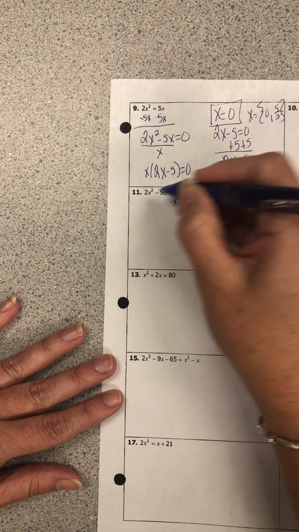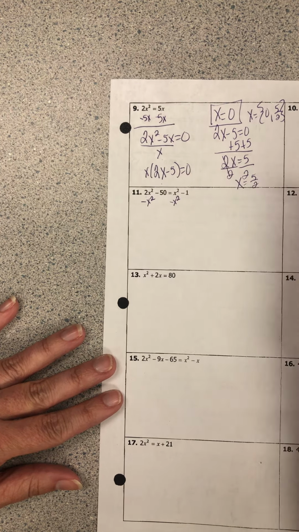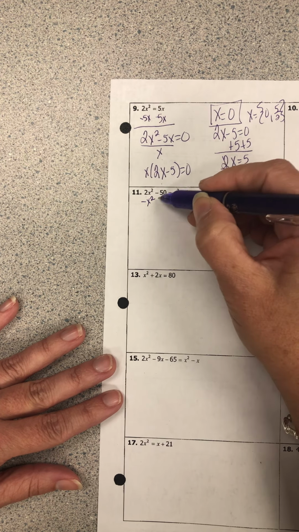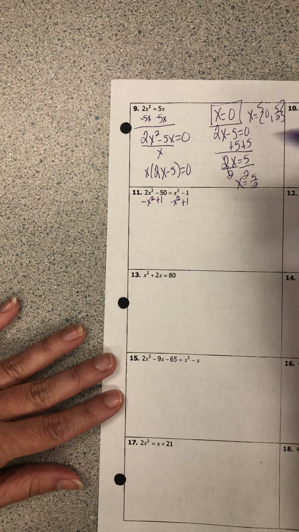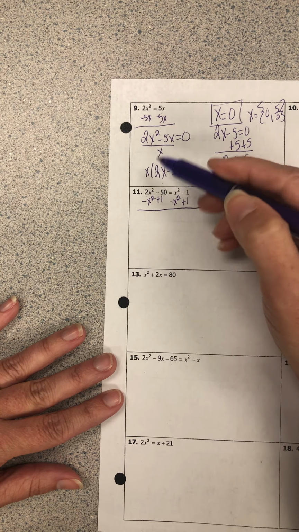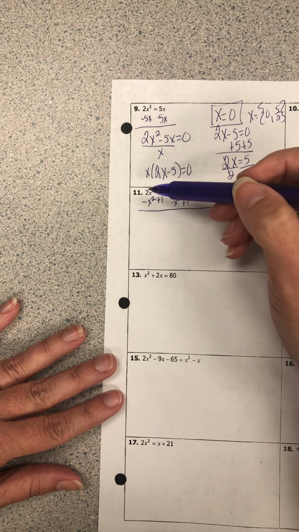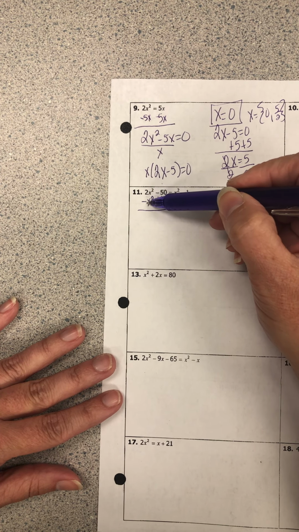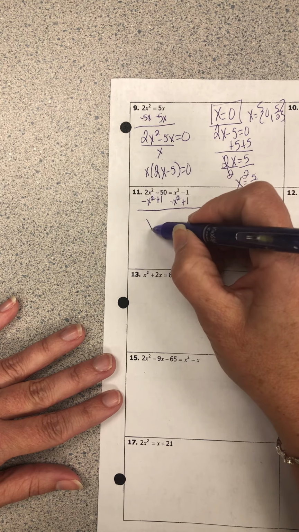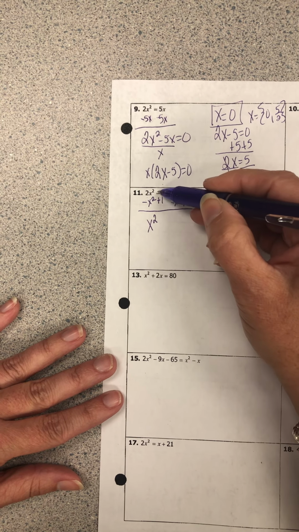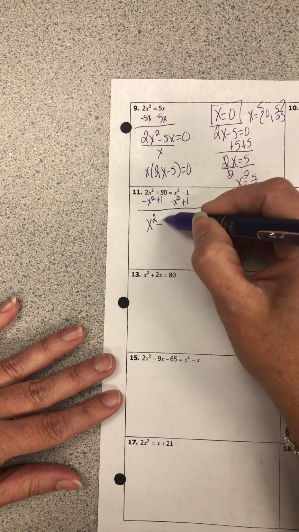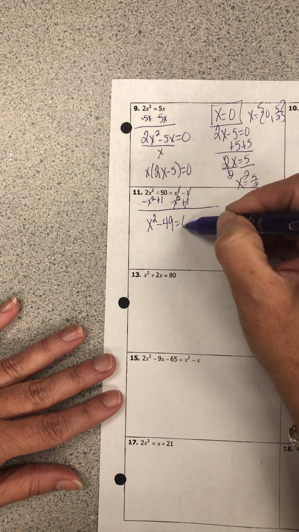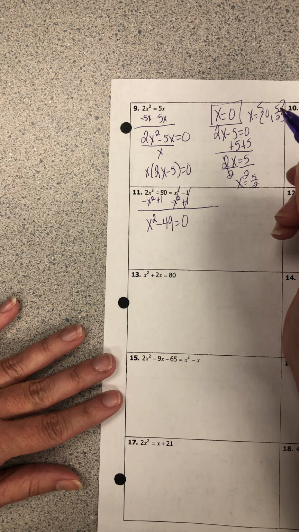So to move a square, I'm going to subtract it from both sides. Now I'm also going to have to move that 1. So since it's a -1, I'm going to add 1 to both sides. When you're adding and subtracting variables, just add and subtract the coefficients in front. 2 minus 1 is 1, so that'll give me 1x squared. -50 plus 1 is -49. Now over here, these are opposites canceling out and giving us 0.